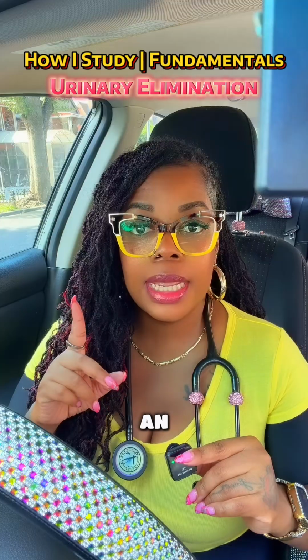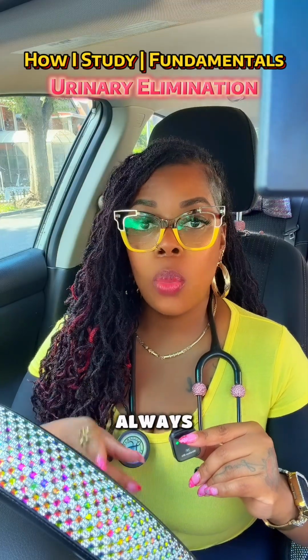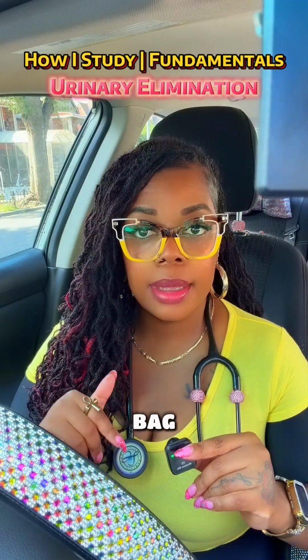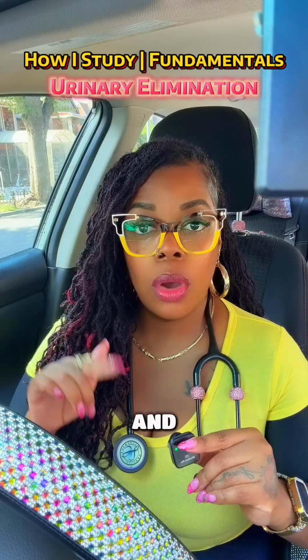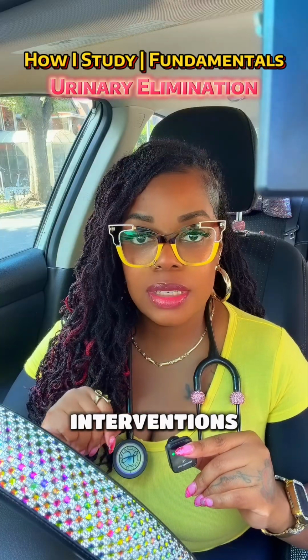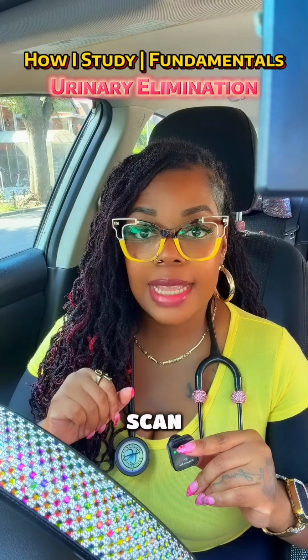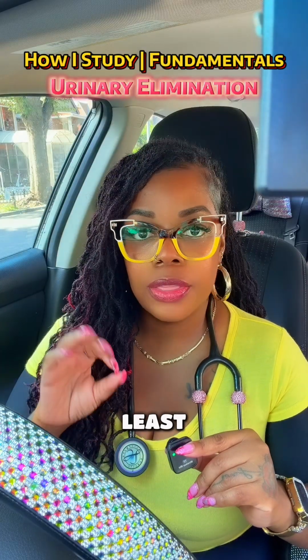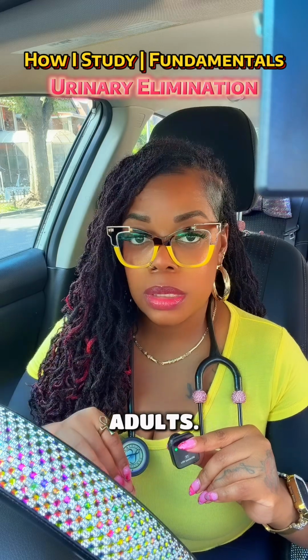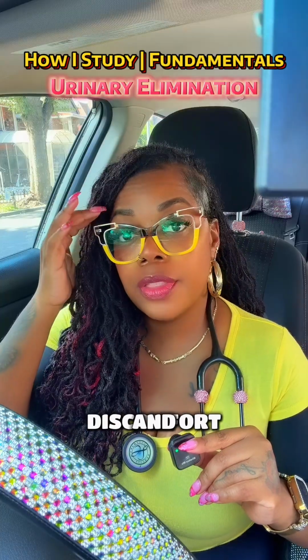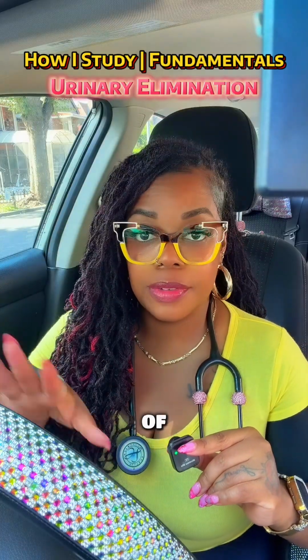When caring for an indwelling urinary catheter, always maintain sterile technique during insertion. Keep the draining bag below the level of the bladder and off the floor, and empty the bag when it's about half full. Your interventions are effective when the bladder scan shows a low post-void residual and urine output of at least 30 milliliters an hour in adults. Okay? The client reports relief of bladder discomfort and the urine remains clear without signs of infection.